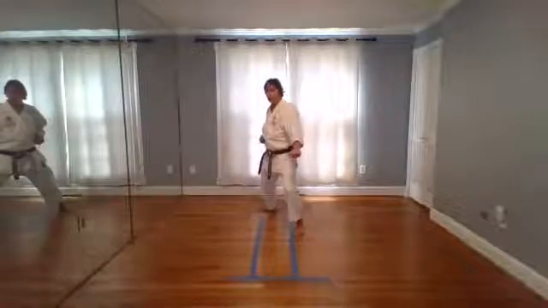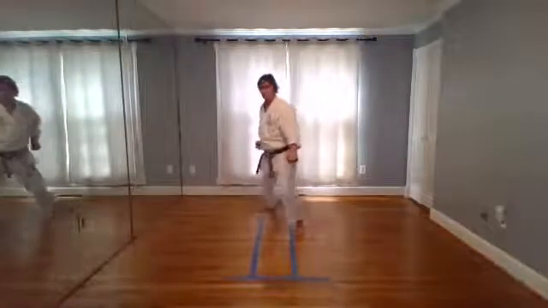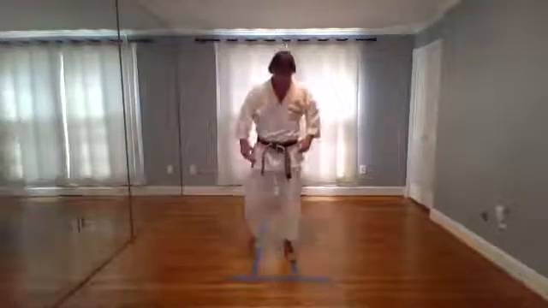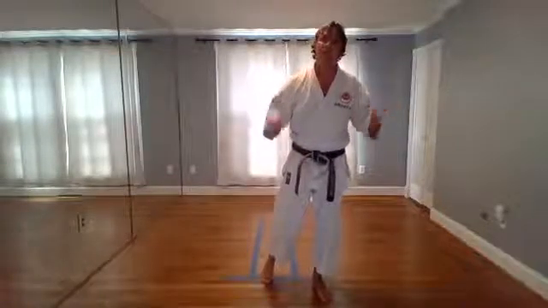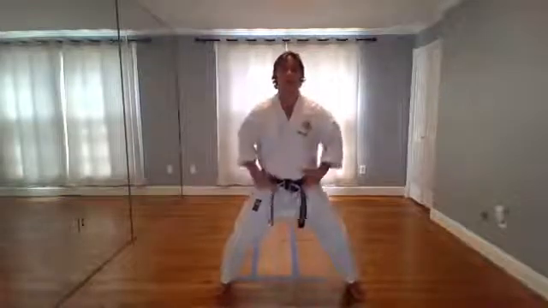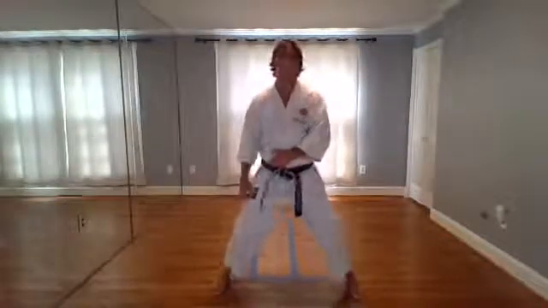Now from here, the connection here to here, as it goes. 2, there. So as this connects, what I want you to think about is what you learned from Tiki Shodan 5 minutes ago. It wasn't sitting here with my hips. That's not allowing the hip to turn and drive the technique.